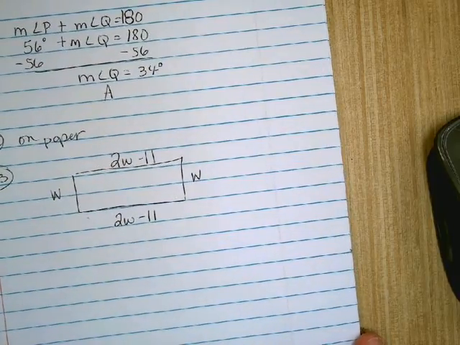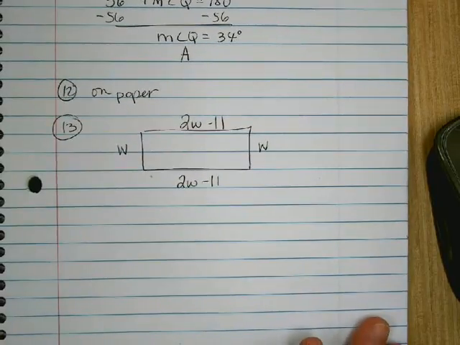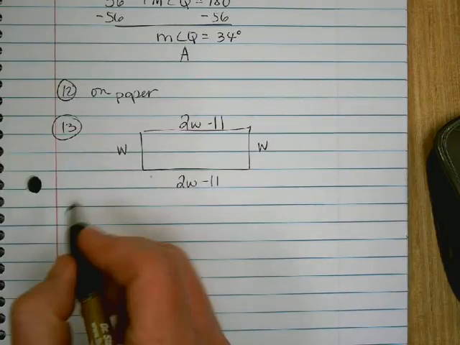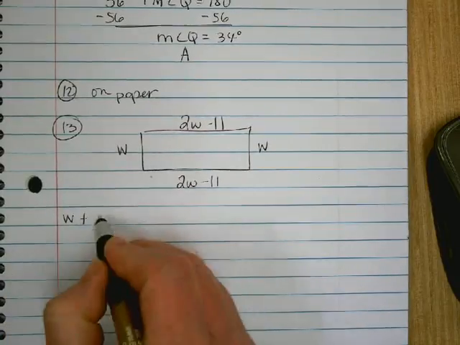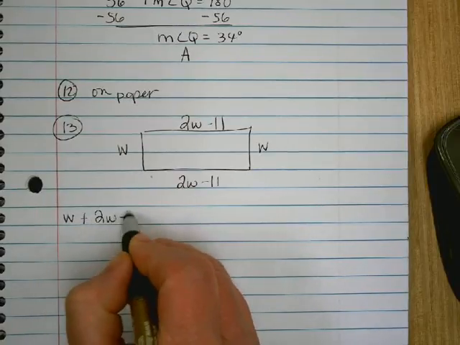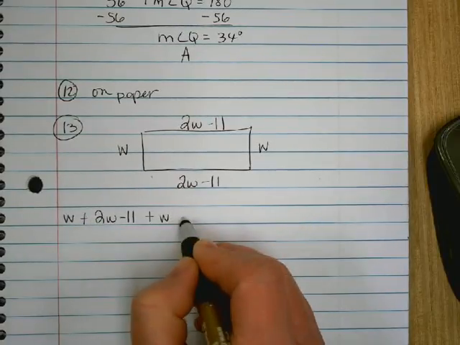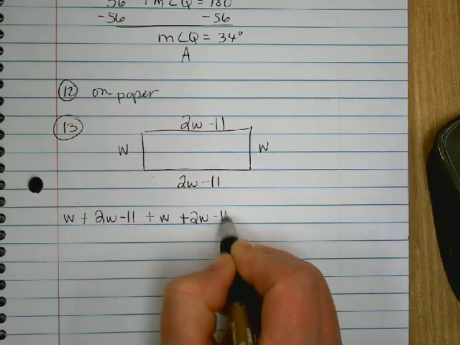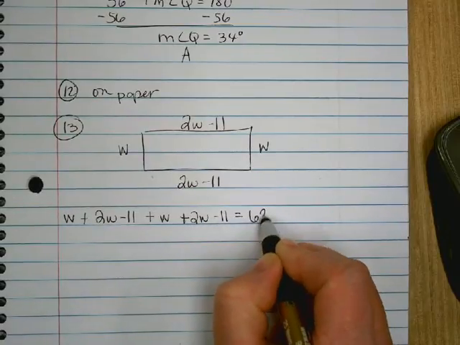The perimeter is 62. So what do you do when they tell you the perimeter? How do you find the perimeter? Okay. So W plus 2W minus 11 plus W plus 2W minus 11 is equal to 62.